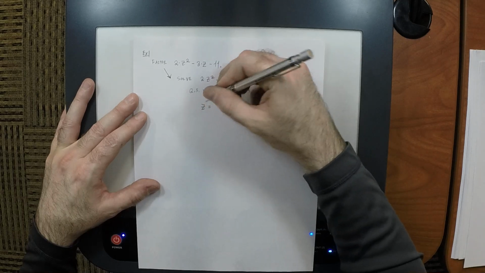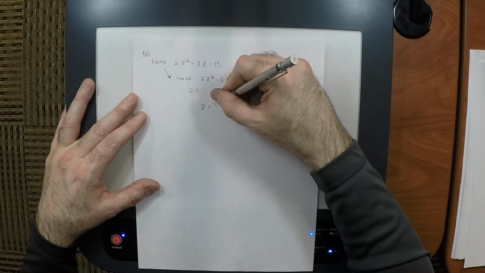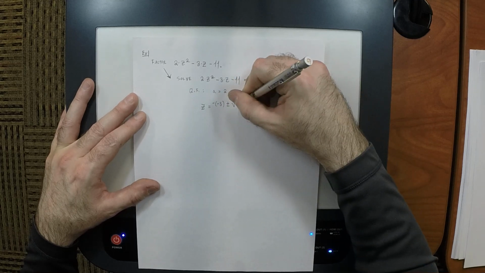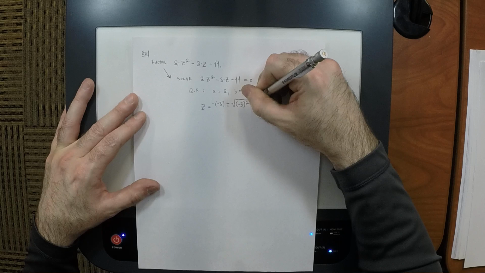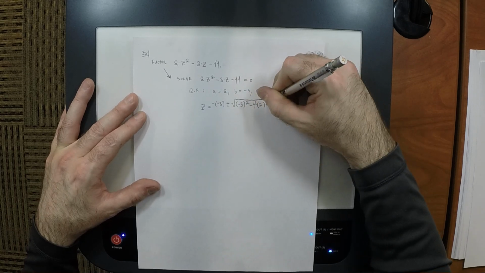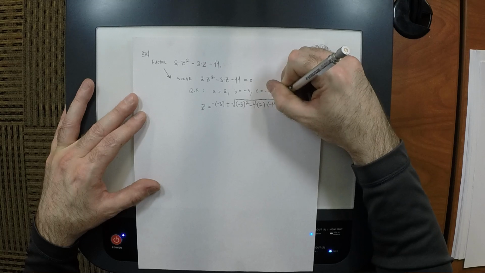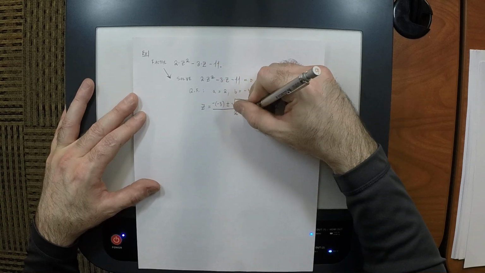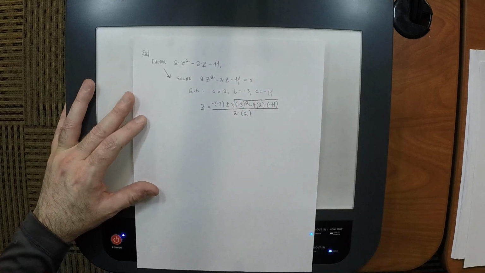So then the formula says that this should be negative 3 plus or minus the square root of negative 3 squared minus 4 times 2 times negative 11, over 2 times 2, like that.